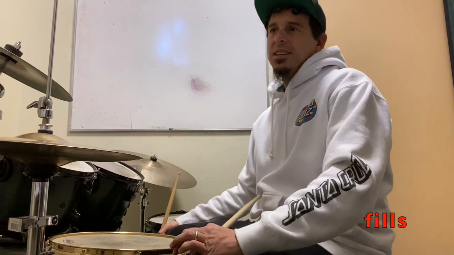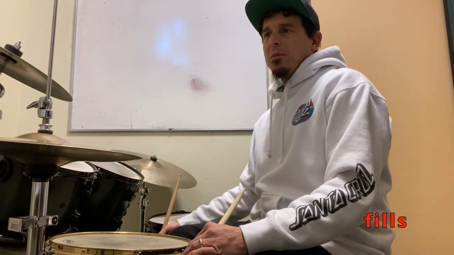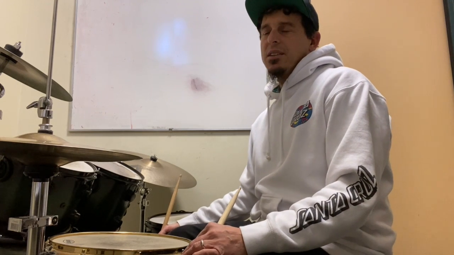All right, let's do some fills. For fill number 1, we'll play it first on our snare. I'm going to orchestrate it on the drum set somewhere for part 2, and then you'll make your own fill using that rhythm and write it on the staff. And there's 4 of these fills.